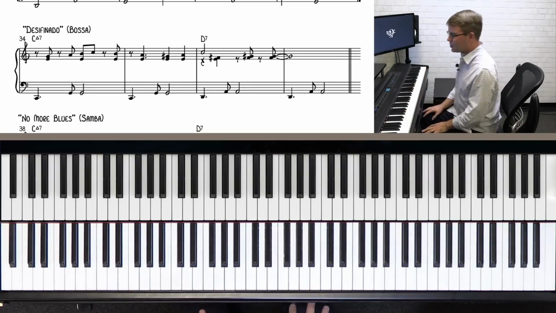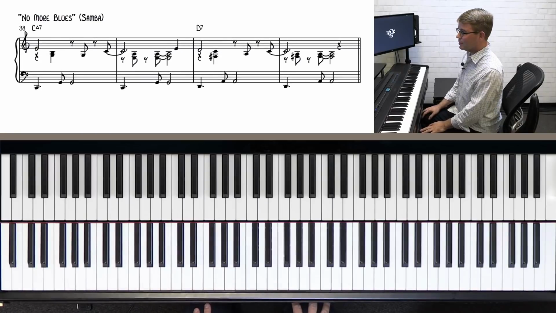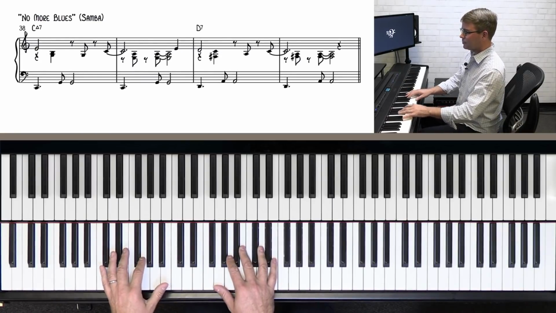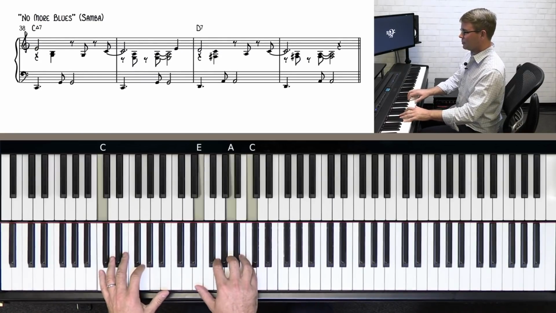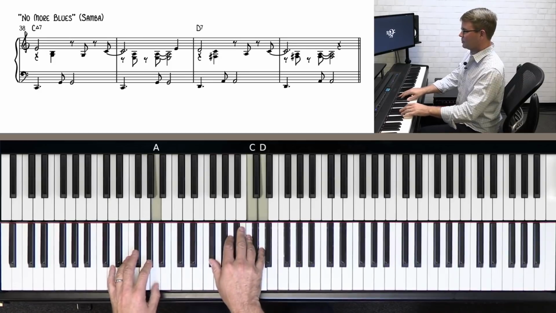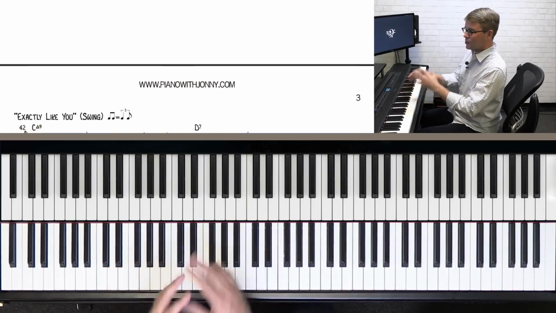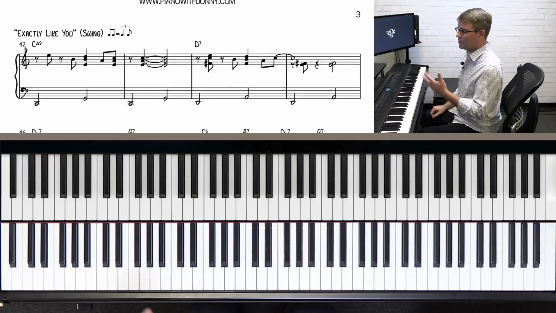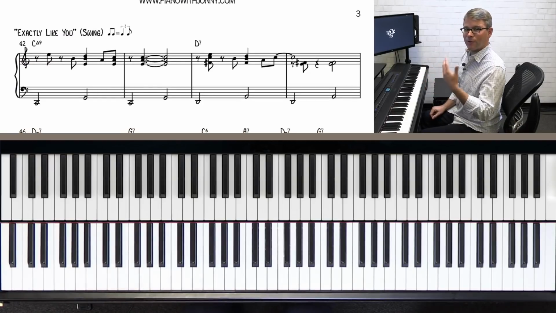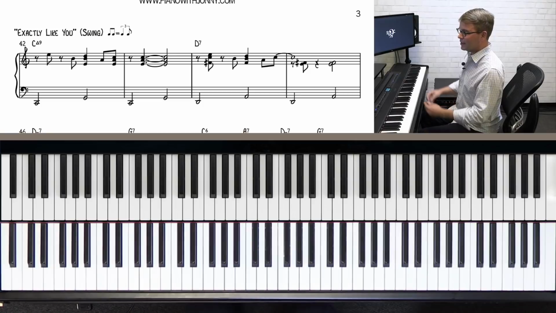And then the next tune is No More Blues, another Jobim tune, again just the first 4 bars of that. And then we get into some swing tunes that, again, use the same chord progression of 1 to dominant 2, exactly like you.